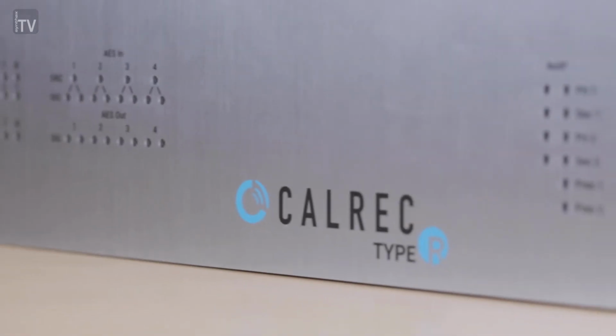So let's have a closer look at the benefits of using a Type R in a remote scenario. We briefly touched on redundancy, but let's look a little closer and see what that means. The Type R has the option to include a fully redundant core, so all of the processing is run in parallel. If one core fails, there is a seamless changeover to the second.